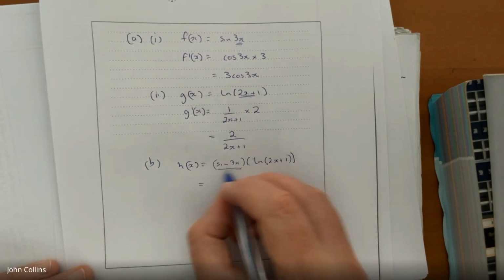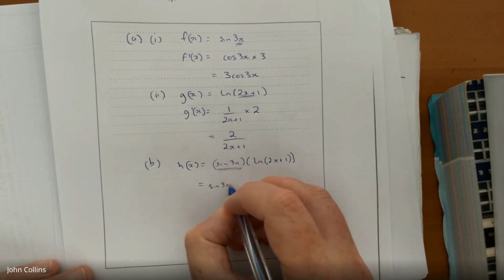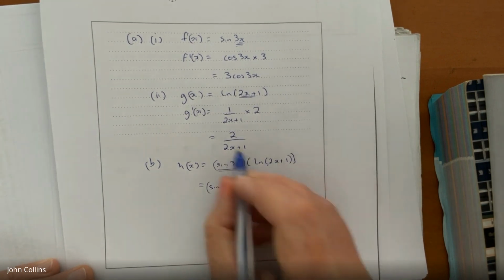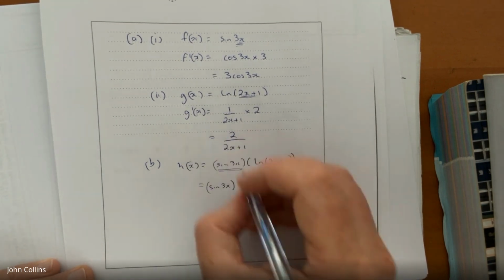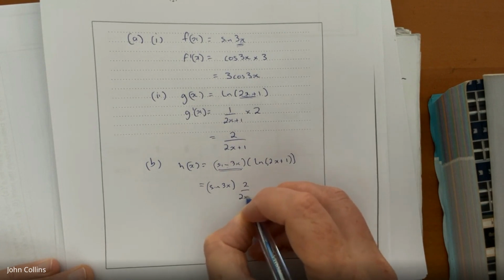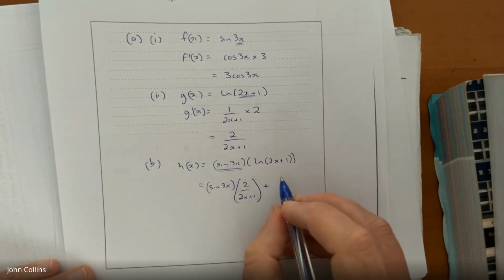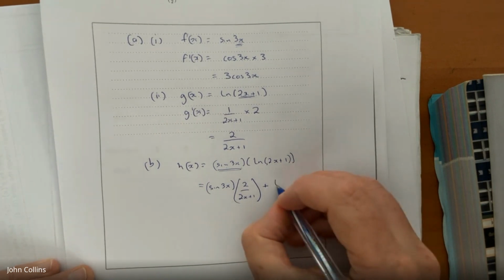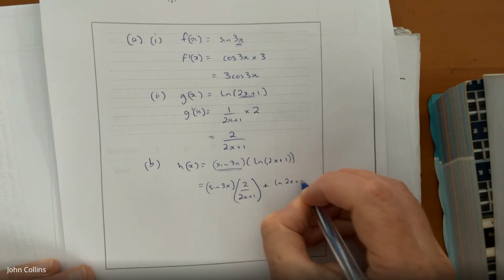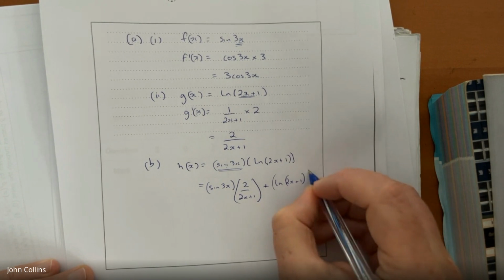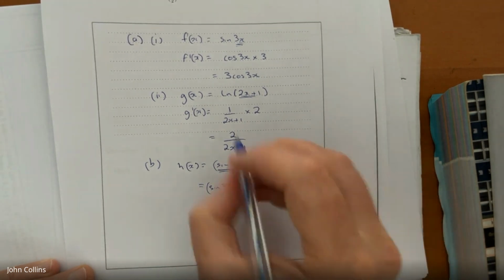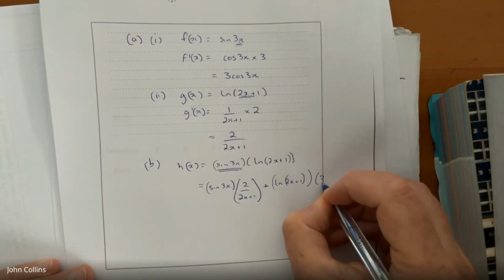So the first, sine 3x, multiplied by the derivative of this. Now we've just done this. The derivative of this is 2 over 2x plus 1. Plus the second, which is ln 2x plus 1, by the derivative of this, which we also just found. So they set it up for us to find it.